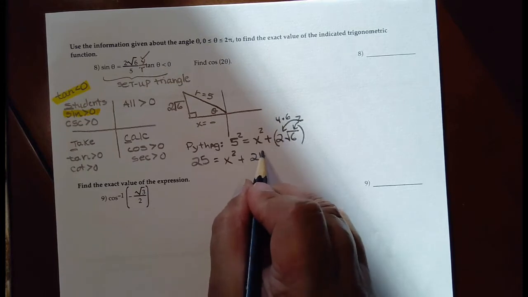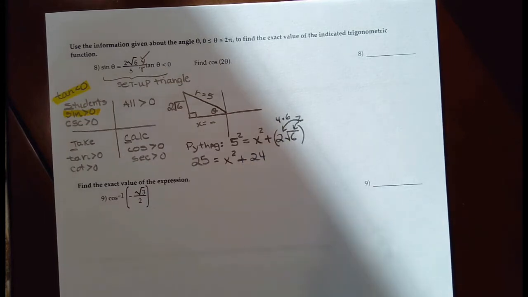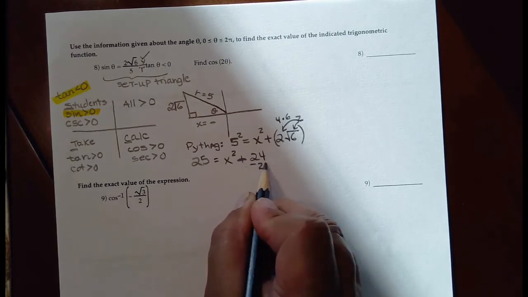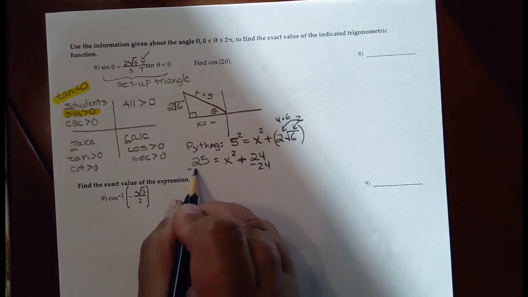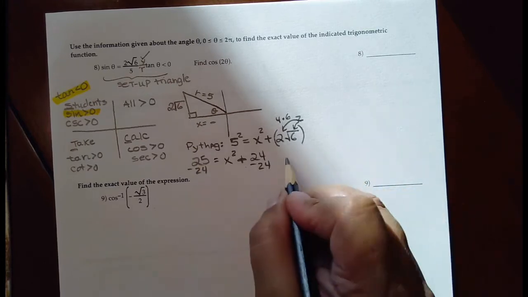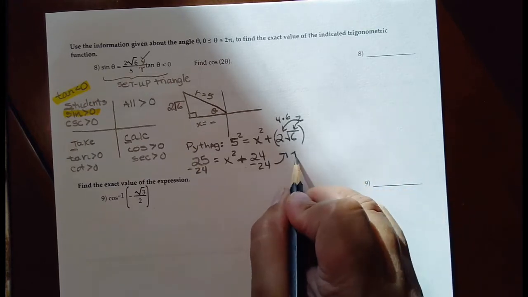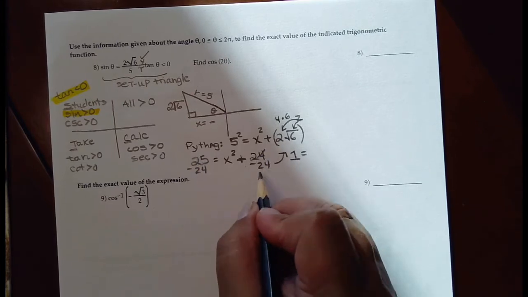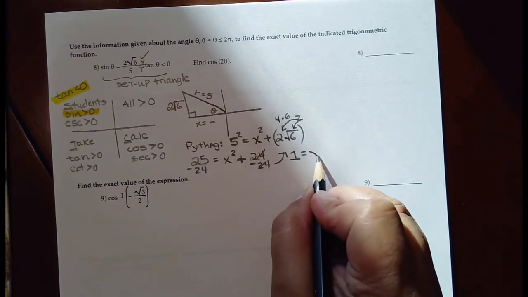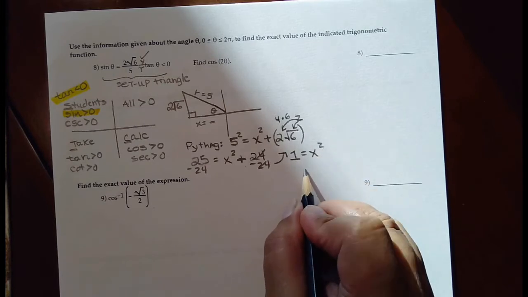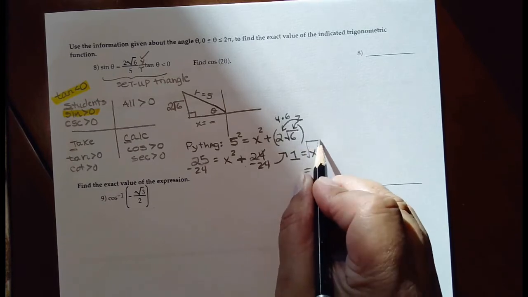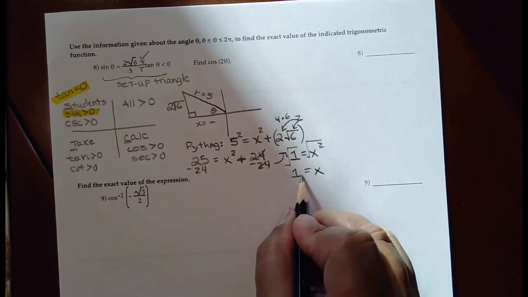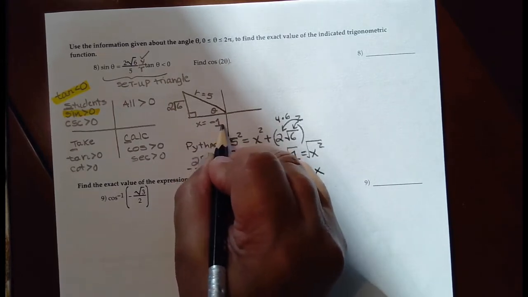Then if you're solving for x squared, you'd want to subtract 24 here, subtract 24 here. That leaves you with 1 is equal to, because 25 minus 24 is 1. The 24s would be done, and the x squared would be on the right-hand side. Take the square root of both sides, and you get x is equal to 1. You now know that this horizontal leg is now -1.